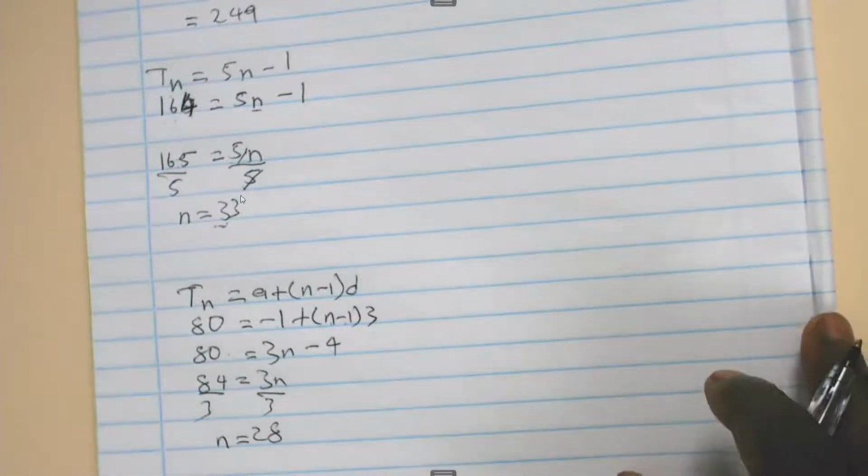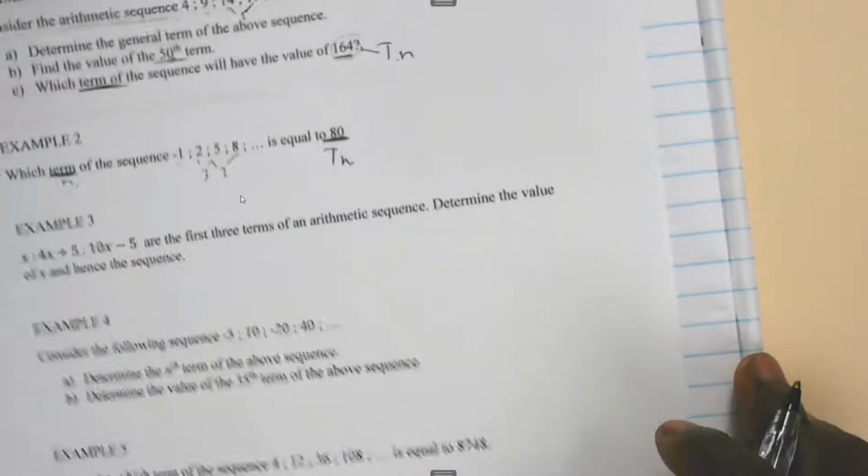Then we have 80 equals 3n minus 4. If you transpose this -4 to this side, it would become +4. Therefore we now have 80 plus 4, that would give us 84, that is equal to 3n. We divide both sides by 3, and 84 divided by 3 would give us the value of n as 28. Now that is basically that about our arithmetic sequence.